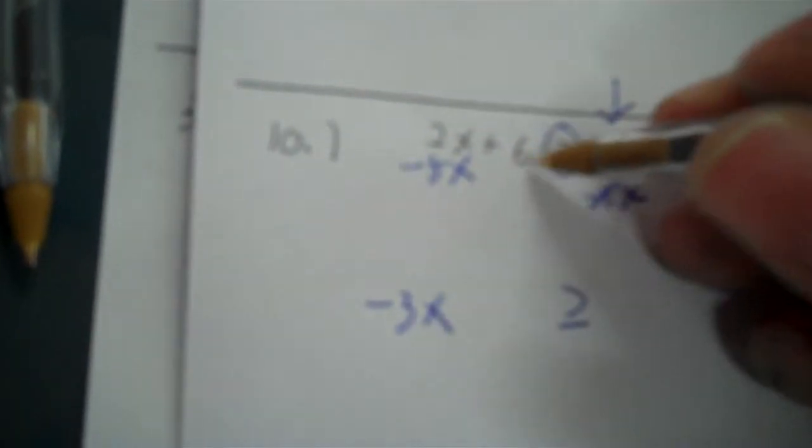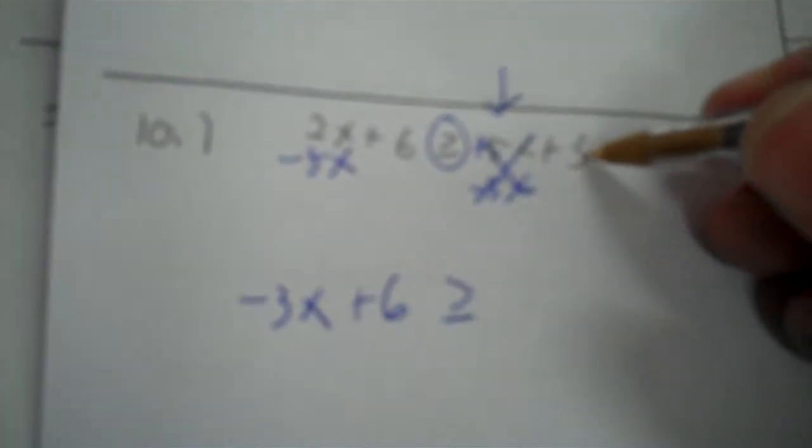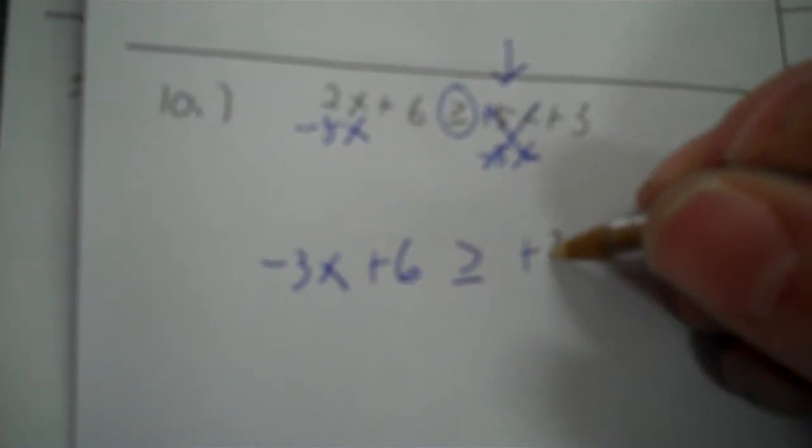It'll be same sign. So same sign, then minus 5x, and then you go to the x here and minus 5x. So 2 minus 5 is negative 3, so negative 3x, and then plus the 6, and then you have positive 3 on the other side. Okay.